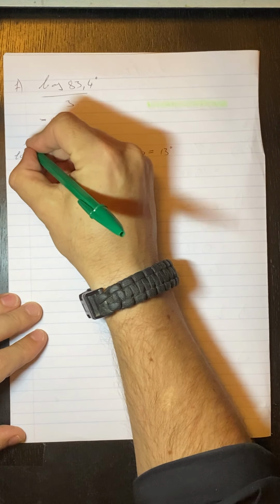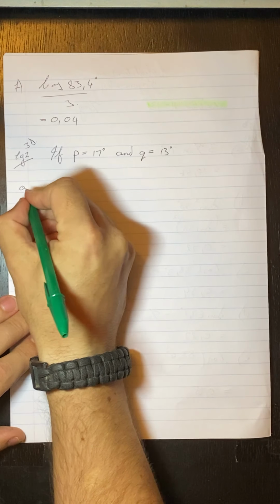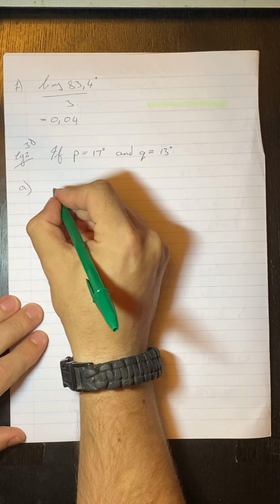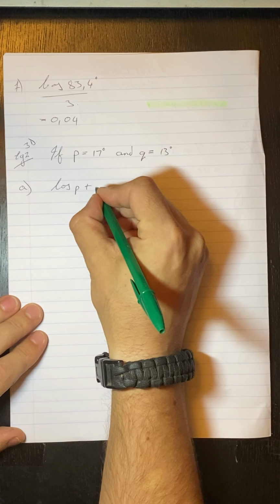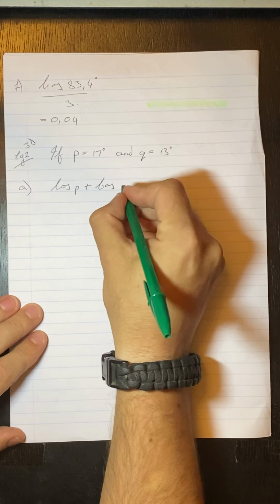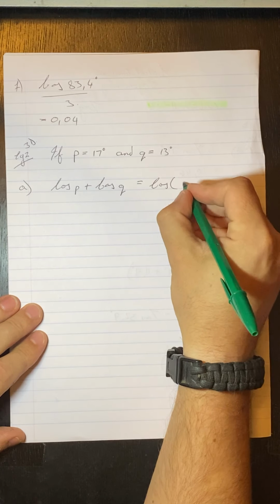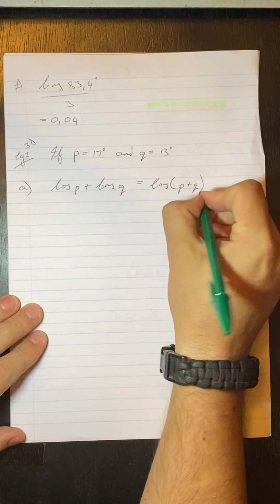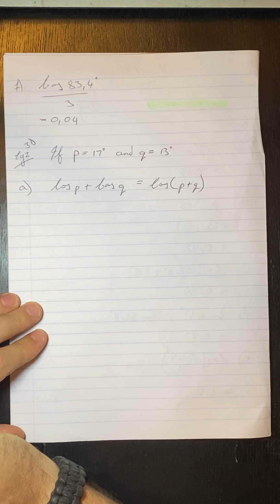And they want us to round this off to 3 decimal places. Okay, so if we look at question A, they're asking us cos P plus cos Q equals cos P plus Q. So they're asking, is this statement true? So how do we prove that these things are true?